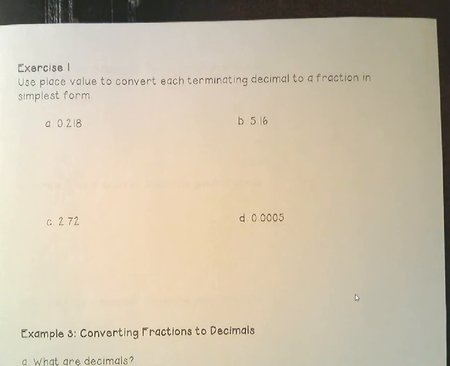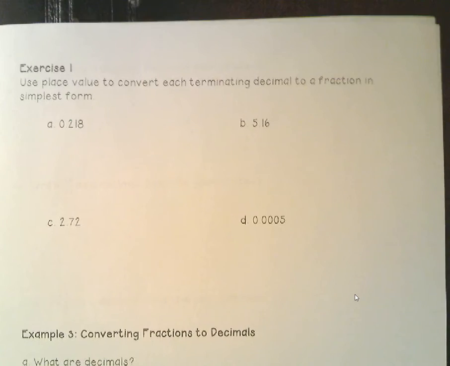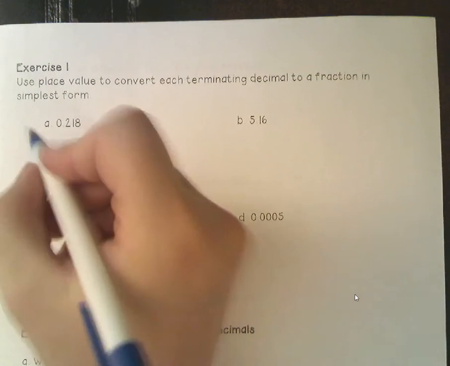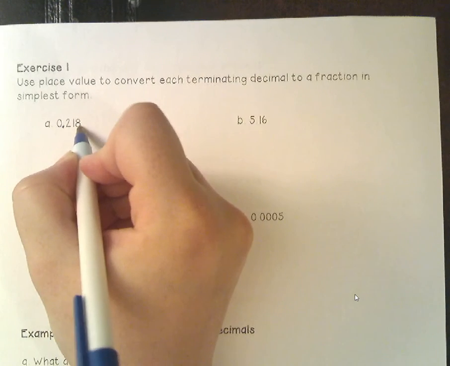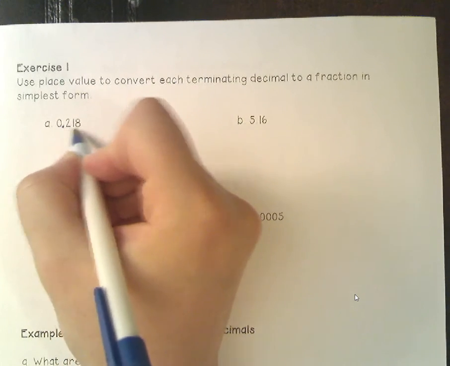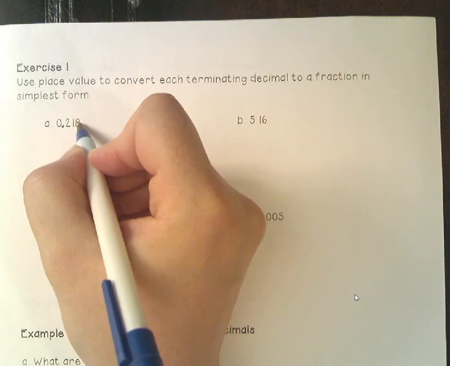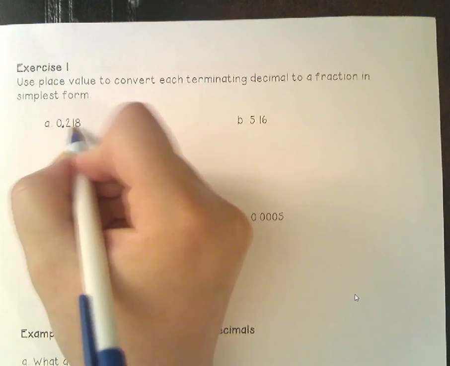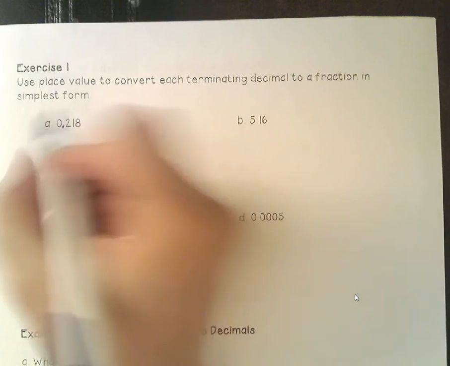Use place value to convert each terminating decimal to a fraction in simplest form. Sometimes you will not be able to divide. Sometimes the form that you write is going to be the form that there is. There will be no way to simplify. So let's see if we can find any of these. Probably not in these particular examples. Okay, so we have 0 and then a decimal point. So 0 and 218. 8 is in the third place after the decimal, so it's in the thousandths place. So it's 218 thousandths.